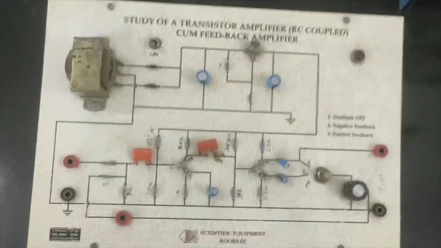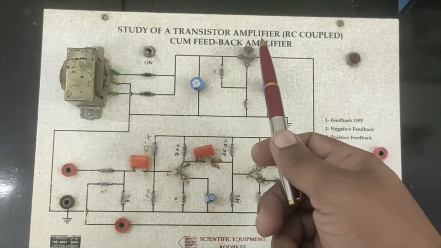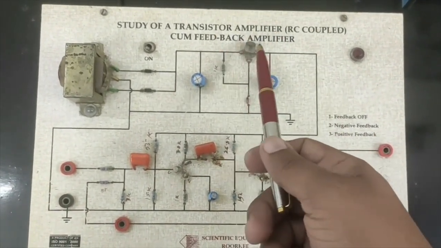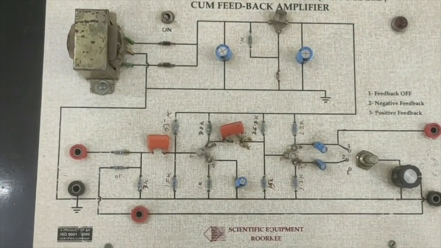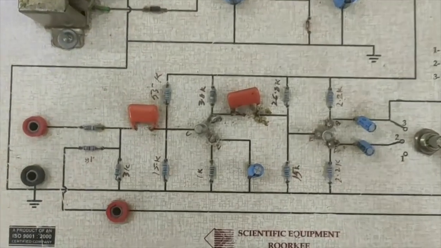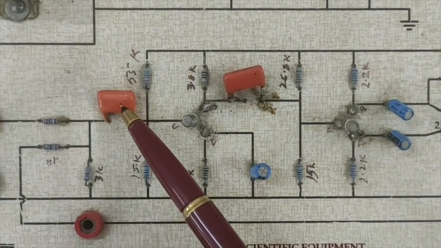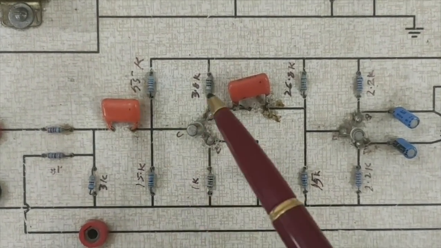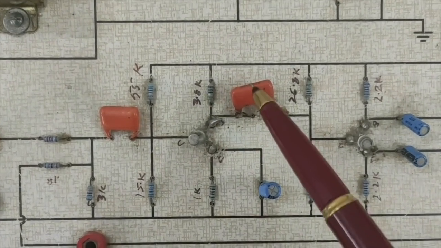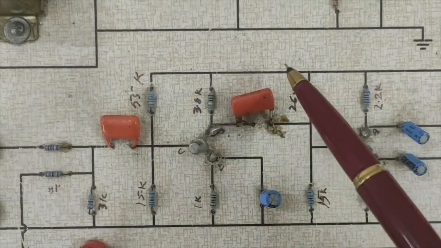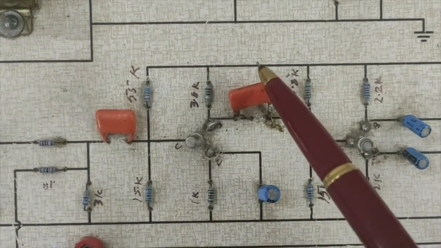The box is for the study of a transistor amplifier, which is an RC coupled cum feedback amplifier. This is a two-stage RC coupled amplifier, but we have to concentrate only on this part for the single stage, in which we have the capacitor and these two resistances connected with an NPN transistor. There are two resistances, one capacitor and this capacitor, and at this stage I am going to take the output. So this is a single stage.